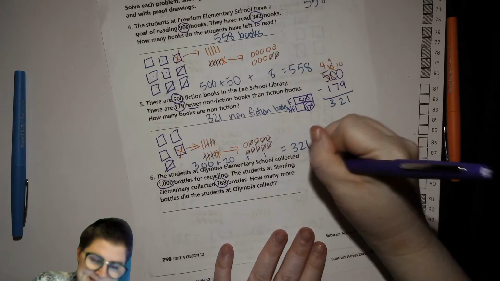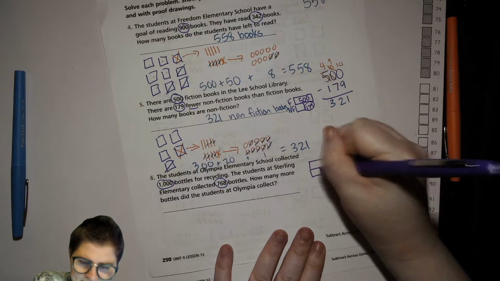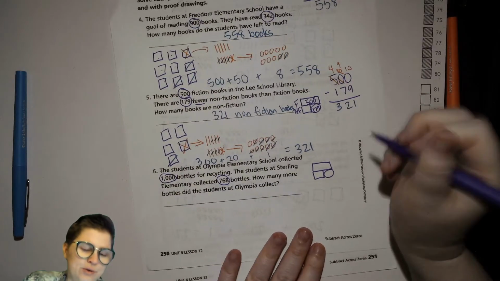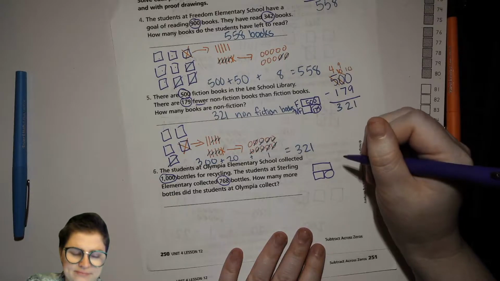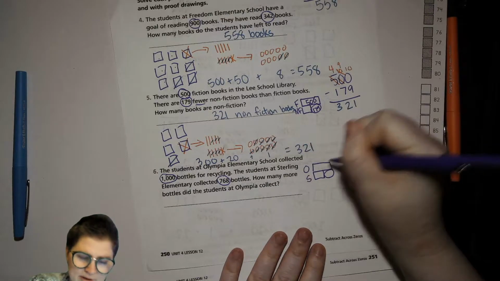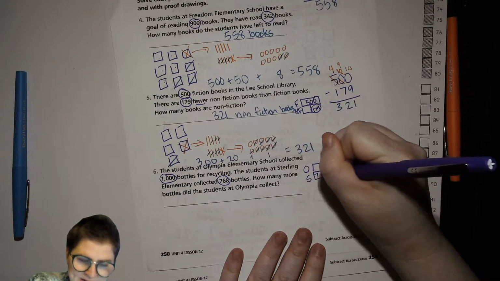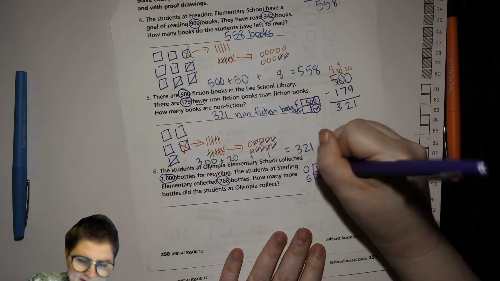So once again, I'm going to set up a quick comparison bar. So who did more, Olympia or Sterling? Olympia did more. Sterling gets the smaller bar. We know Sterling had 768. We know that Olympia had 1,000.